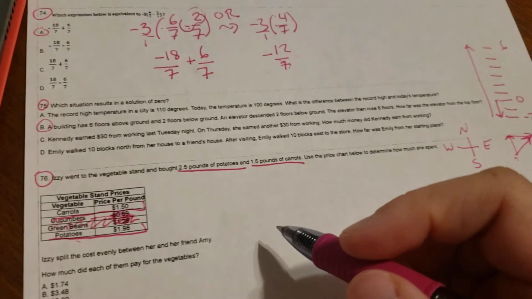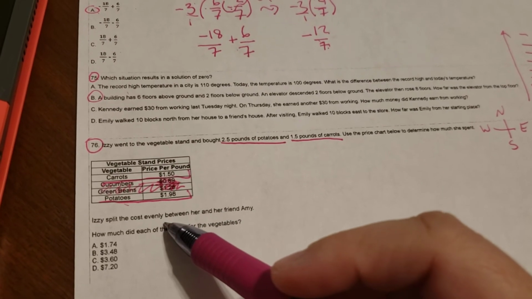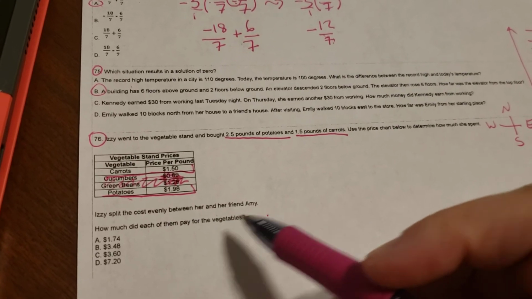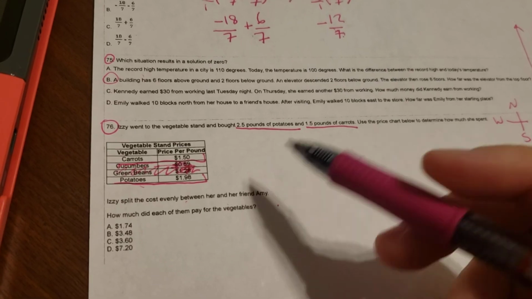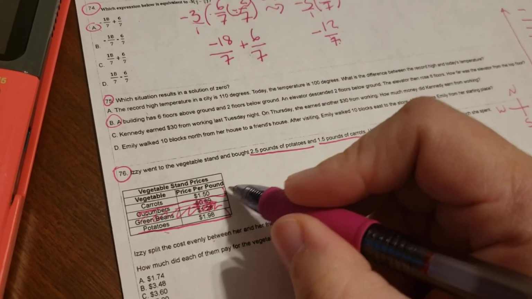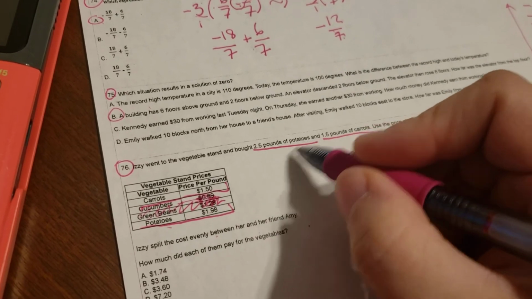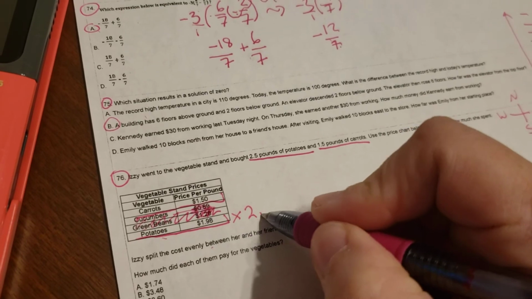All right. Oh, and then it says that Izzy split the cost evenly between her and her friend Amy. So that's not even the full thing. When we figure out how much this costs, we've got to go back and split it between her and Amy. All right. Okay. So this is the price per pound. I've got 2.5 pounds of potatoes here. So I'm going to take my potato cost and multiply it by 2.5.